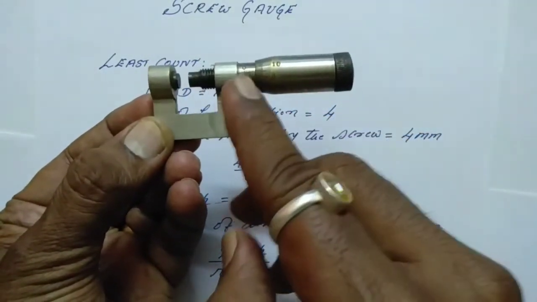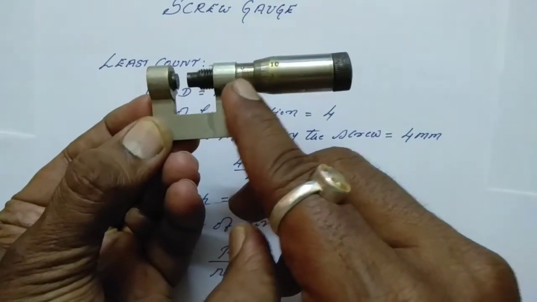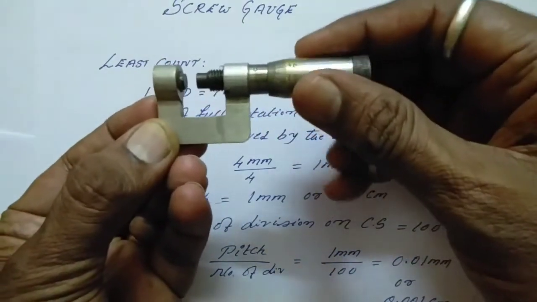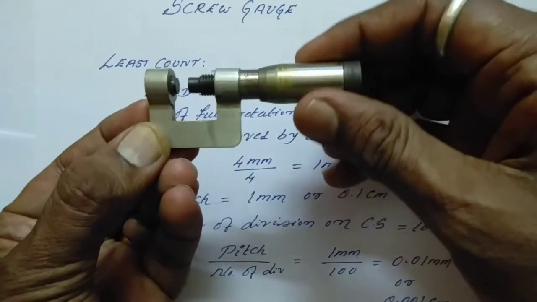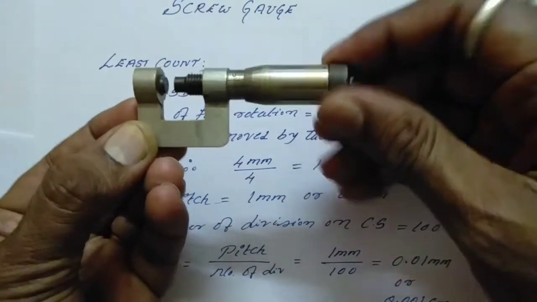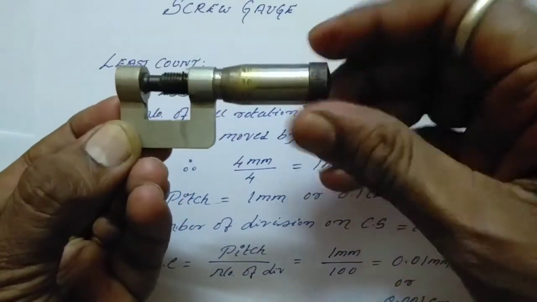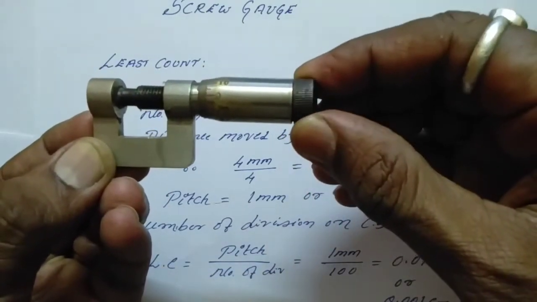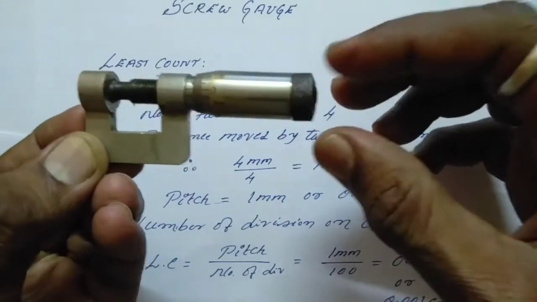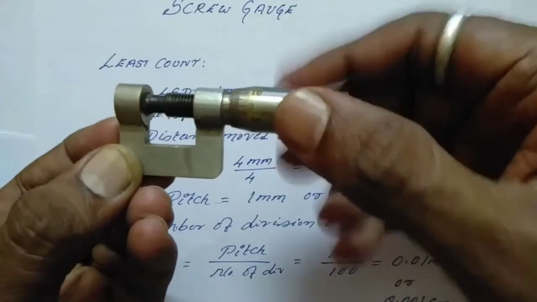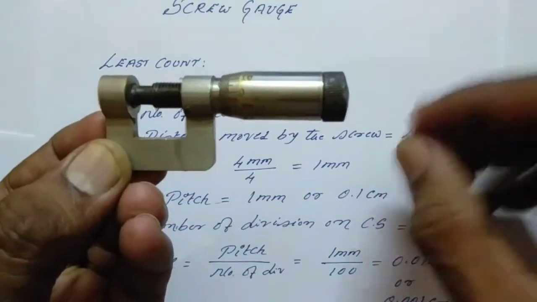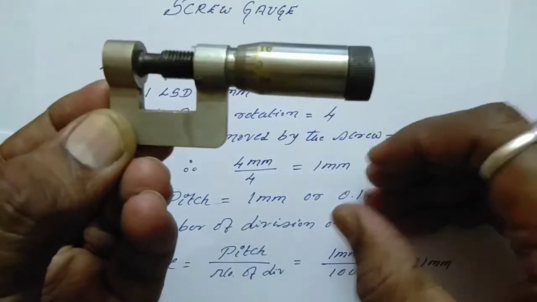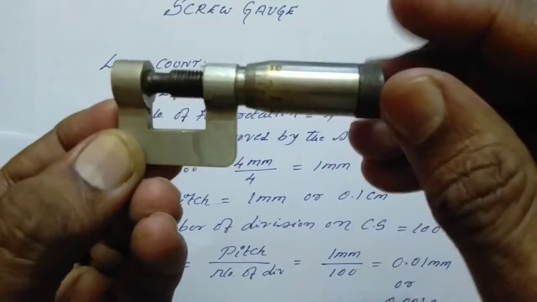This is termed the pitch scale or the main scale. On this we can turn this, and this is termed the circular scale. Please see, on rotating like this, you can hear a sound. This is called a rattling sound. After getting this rattling sound, don't turn this further. Just end your rotation. If you rotate further, you will get an error.